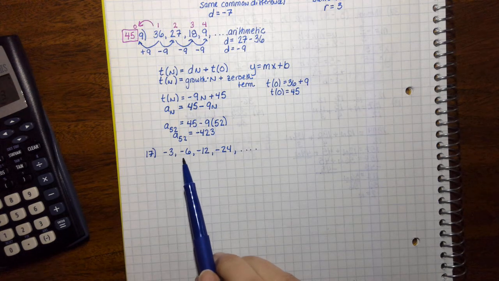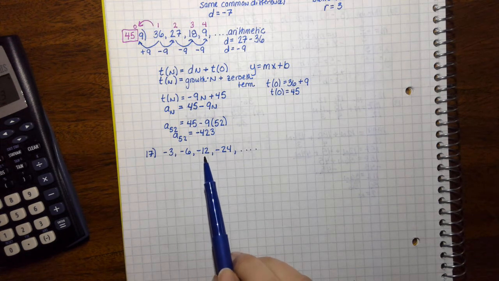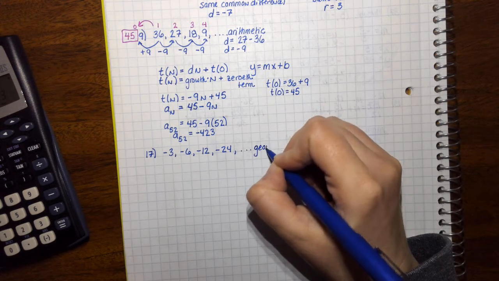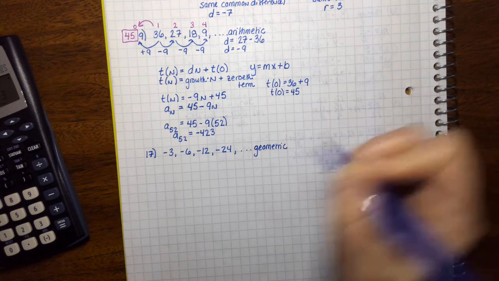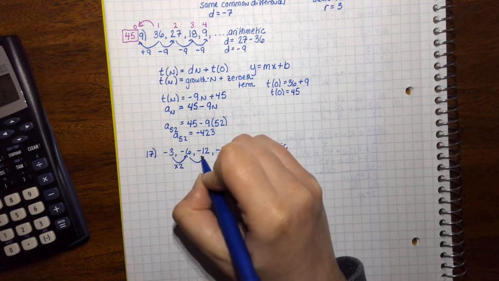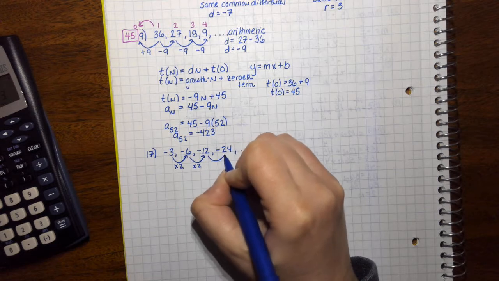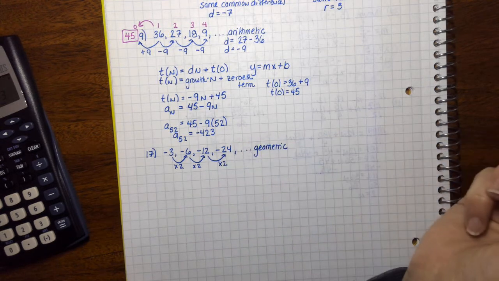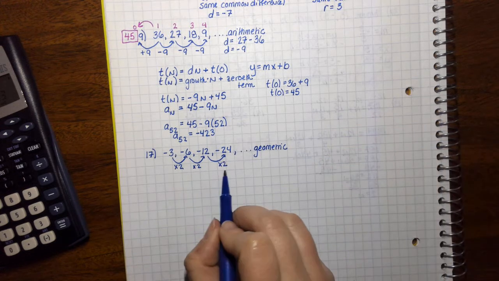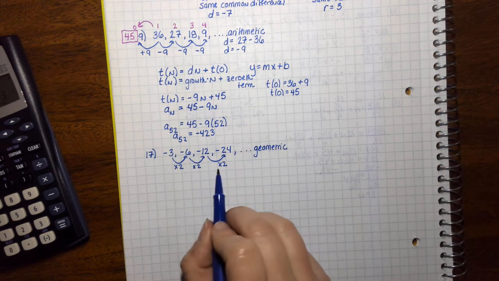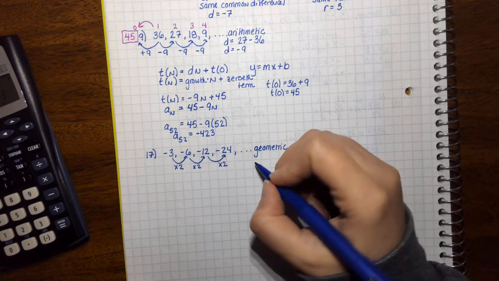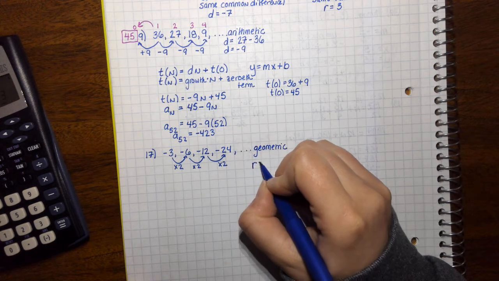However, I notice that if I go times 2, times 2, times 2, I get my sequence, which means that it is geometric. Okay, now I can tell that the ratio r, the multiplier r, is 2, but let's pretend that I had a really hard one that I couldn't figure out.